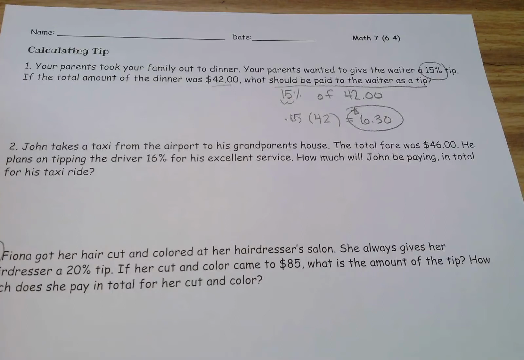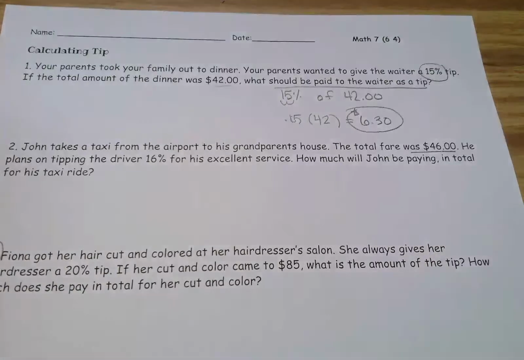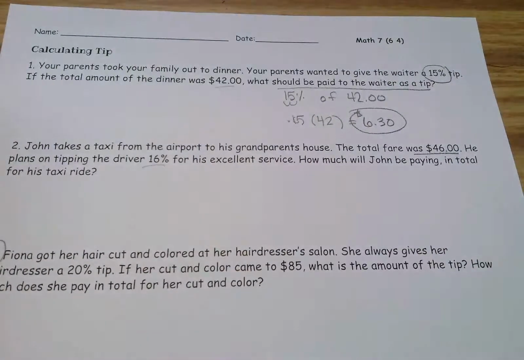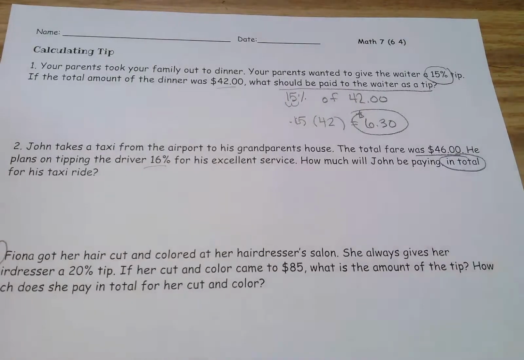All right, let's look at number 2. John takes a taxi from the airport to his grandparents' house. The total fare was $46. He plans on tipping the driver 16% for his excellent service. How much will John be paying in total for his taxi ride?